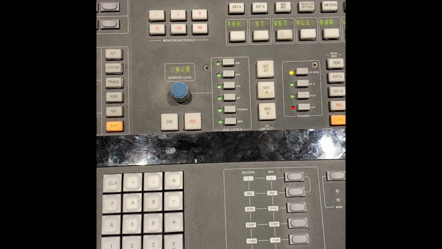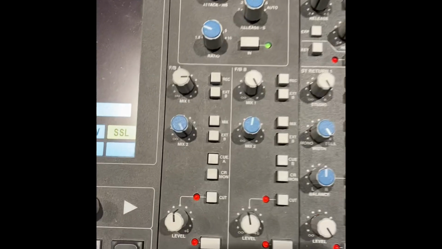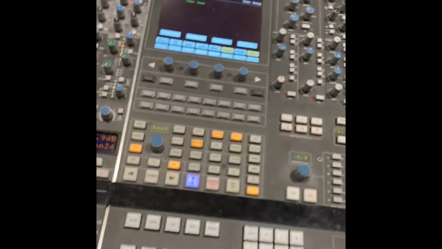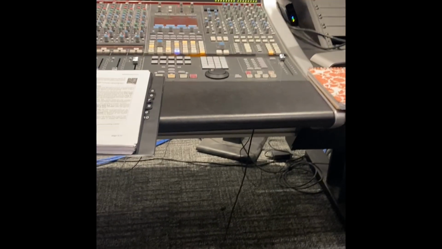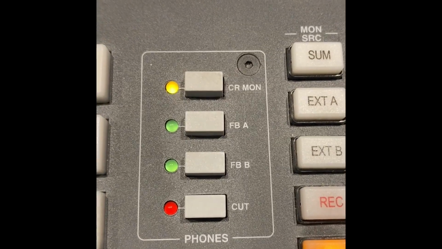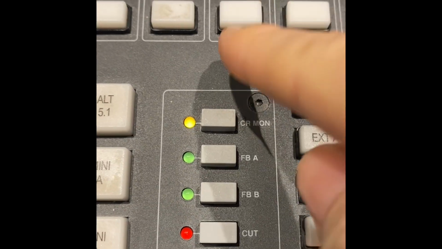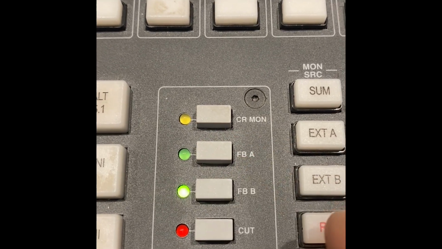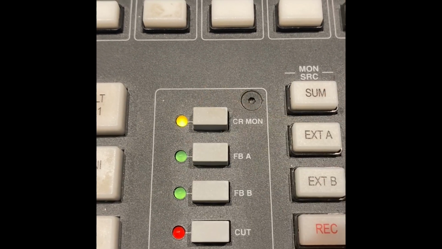There's a way for you to hear what's on Foldback A or Foldback B from inside the control room, just like your artists out in the live room can hear you. There's a headphone connection here under the console. So you can plug headphones in under the console and it will allow you to hear one of these three sources. You can hear the main monitors, you can hear Foldback A or Foldback B, so you can change your source and hear what the artists are hearing.